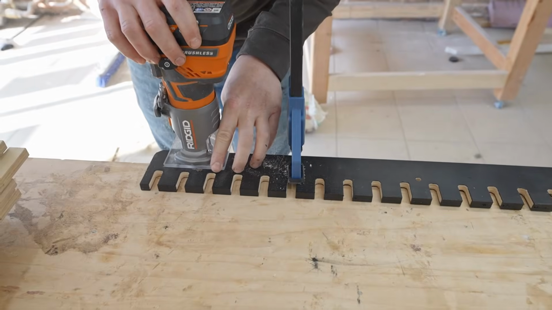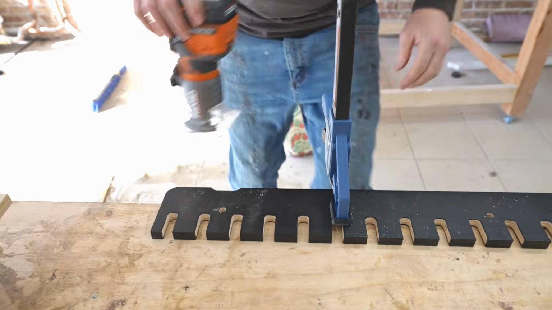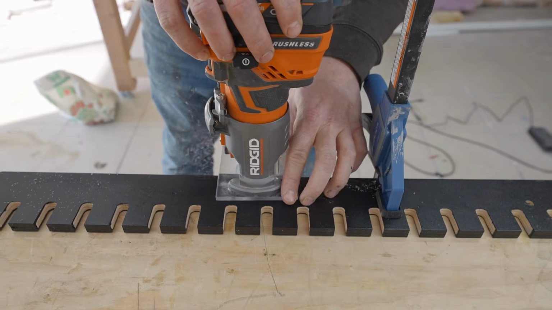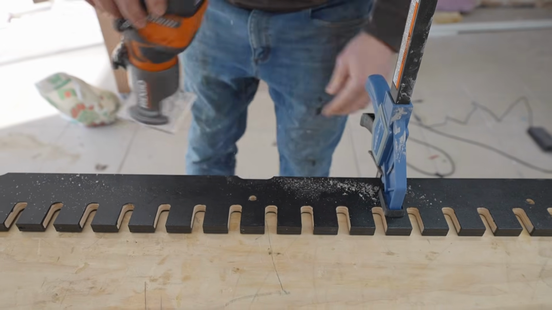Actually, I lied. I forgot we have one other step. I gotta route little grooves right by where the tabs are in the support pieces to basically allow room for the welds so that those support pieces can fit flush against the tabs.